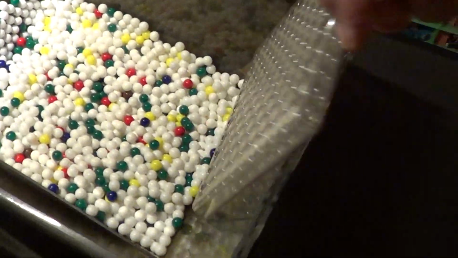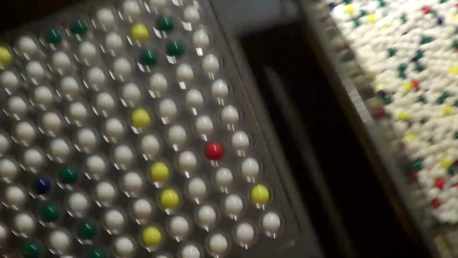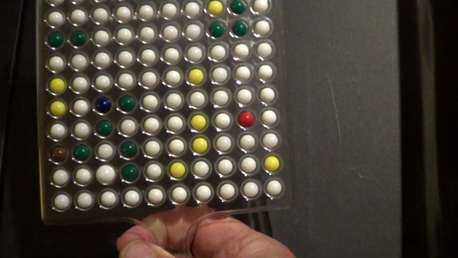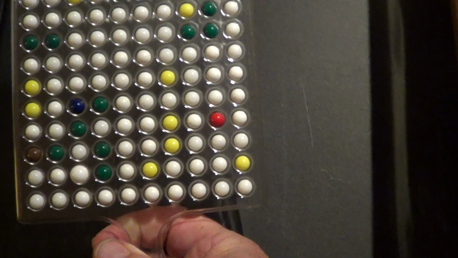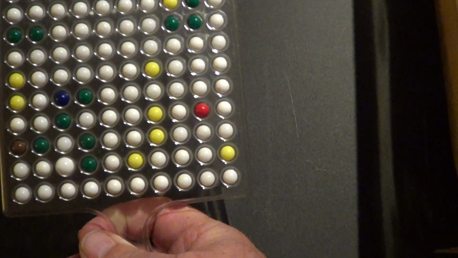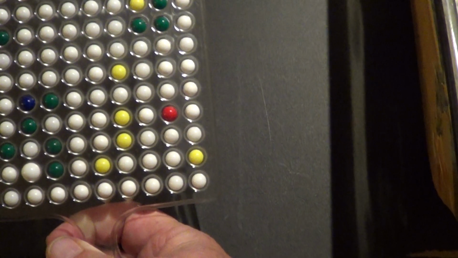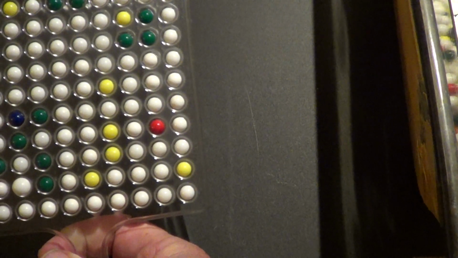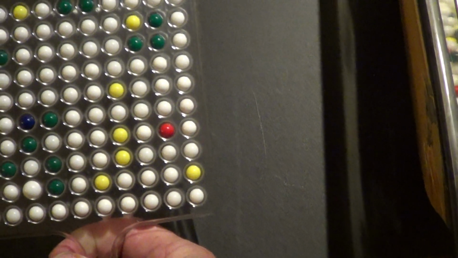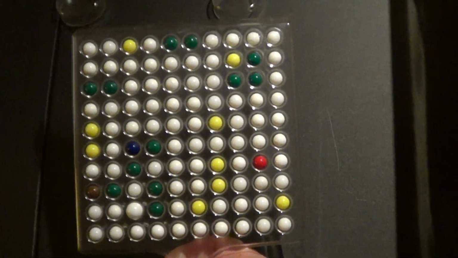Going for my fourth draw with 100. Fourth draw, sample size 100. This time I count 77 altogether of whites.